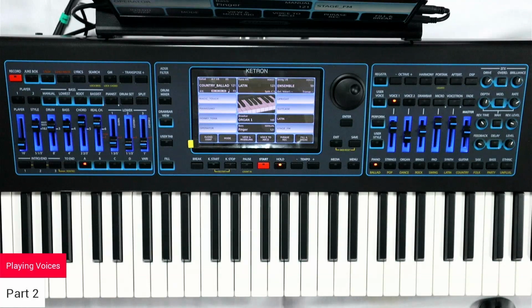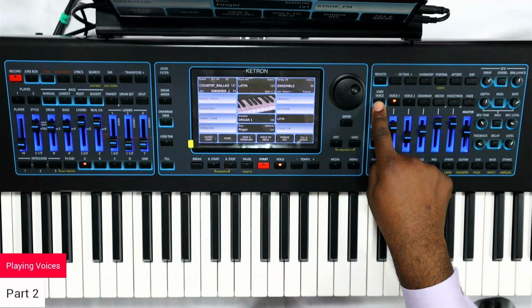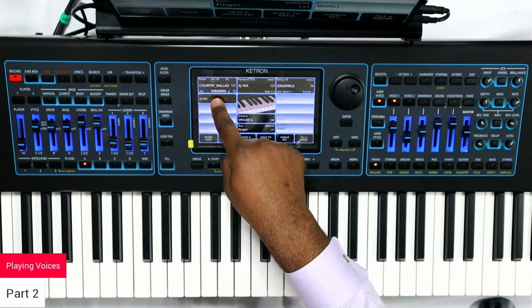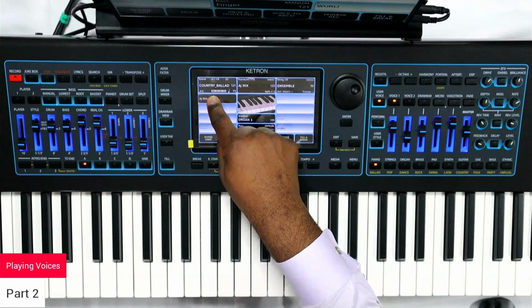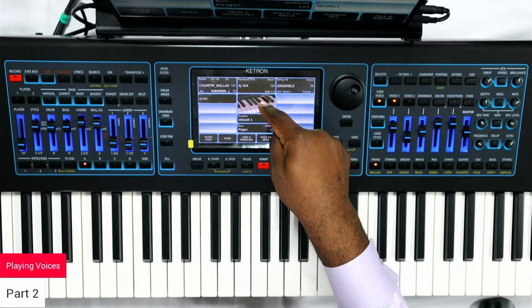To recall that voice, I want to be able to use that voice for the show or the gig. You simply go back into your voice 1, okay? Now remember, like I said before, it's a user voice, so this button has to be on to recall the voice. And you can see right there in the first location, it says AJ Mix. So when you touch that, that voice gets loaded over there, okay? And because it was in the piano category, that's what we have.